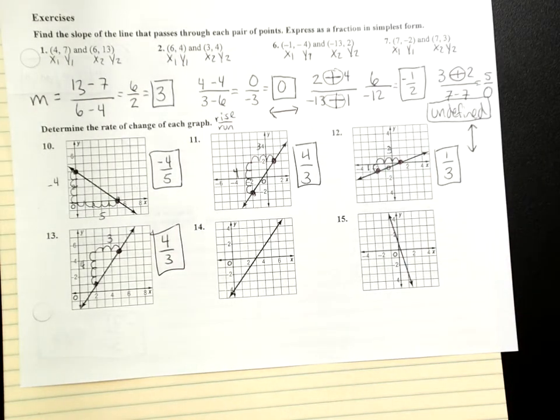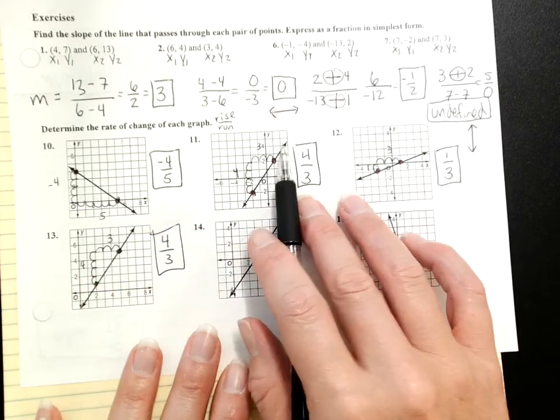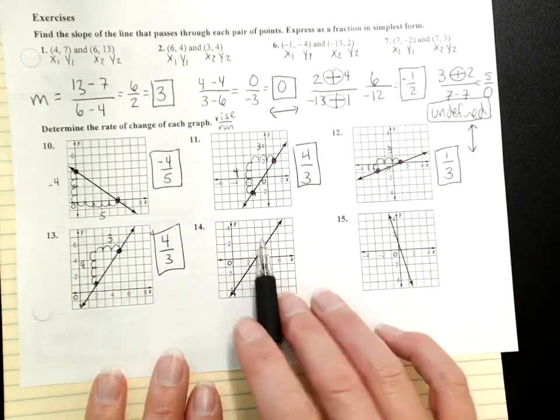I think that's pretty good. Y'all should be pretty good with this graph. So be sure you can tell the difference between a negative slope and a positive slope. Positive, positive, negative.